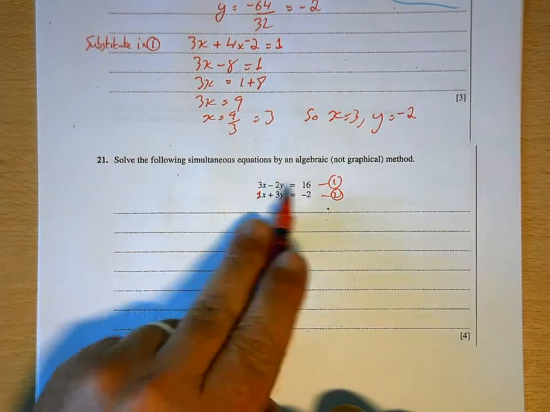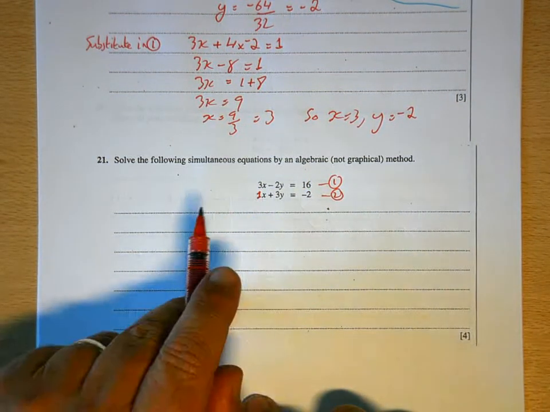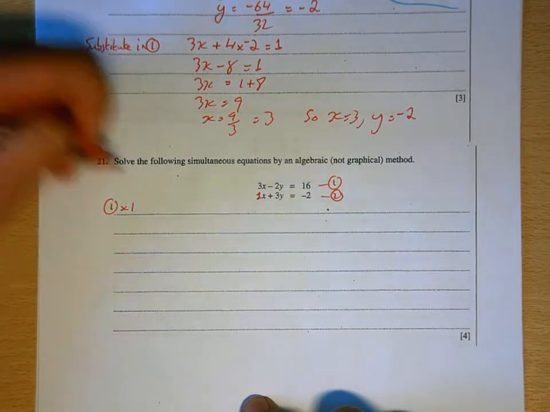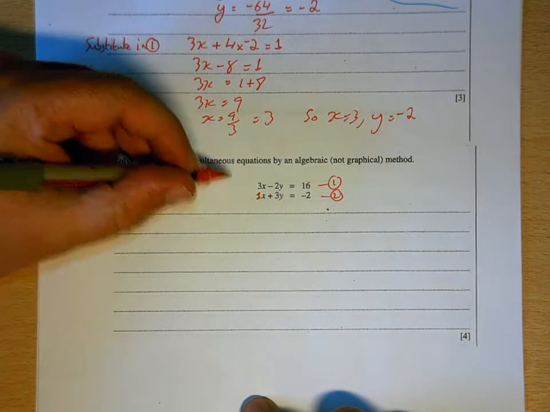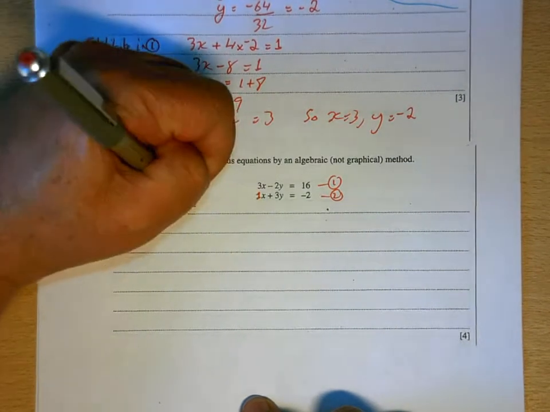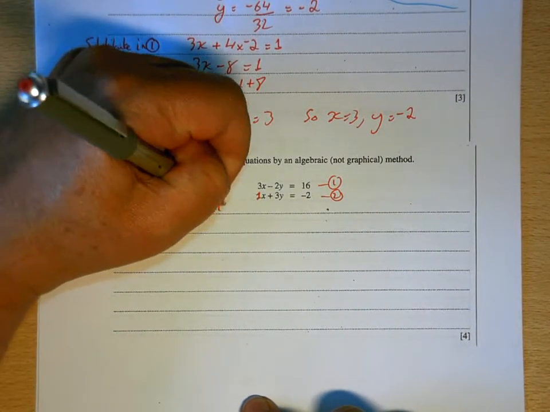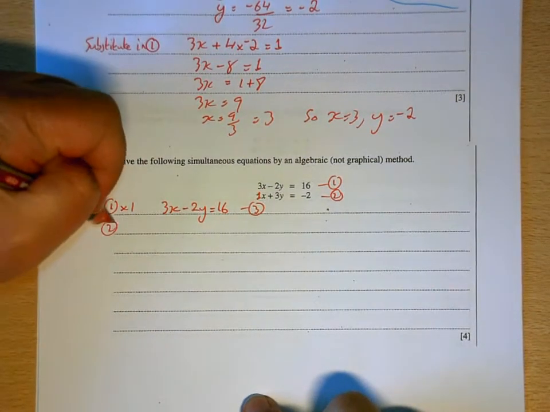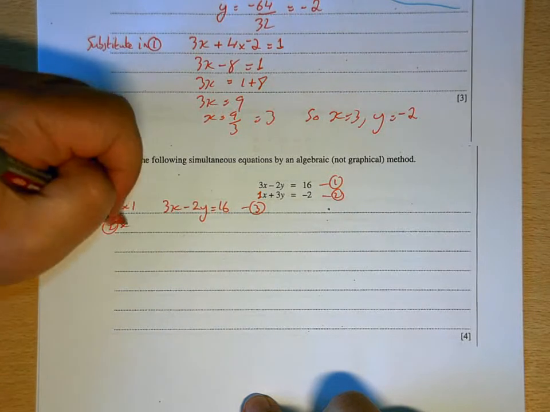So I'm going to multiply the first equation by 1 and the second equation by 3. So equation 1 multiplied by 1, which basically means it's the same, it's unchanged. But I'll call it equation 3 anyway. And equation 2 I'm going to multiply by 3.